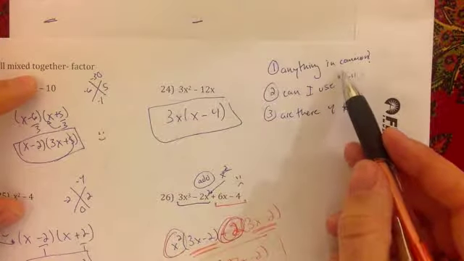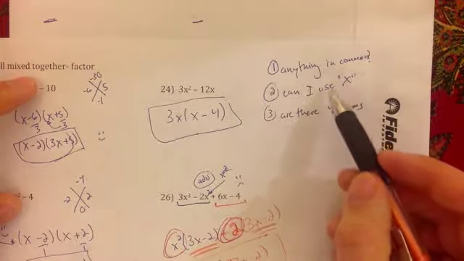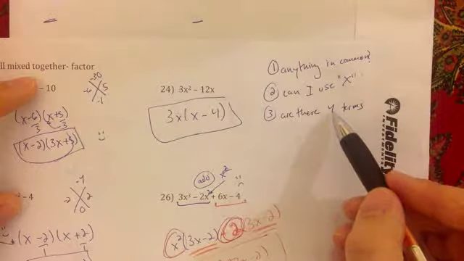Is there anything in common I can factor out? Do that first. Can I use the X? Are there 4 terms? These are what you execute.